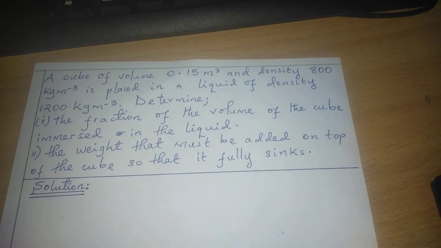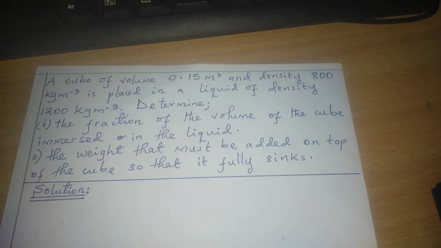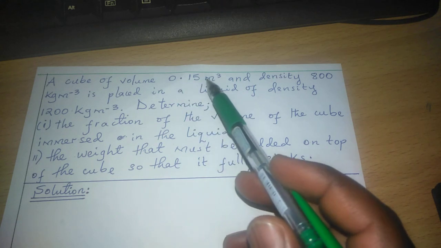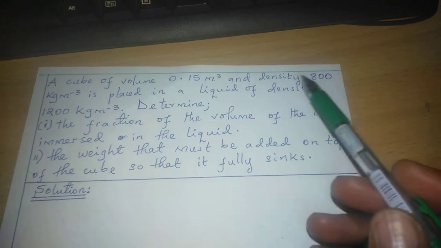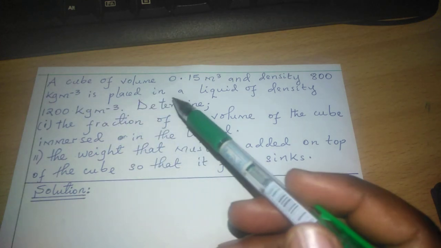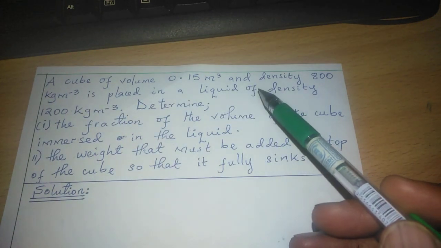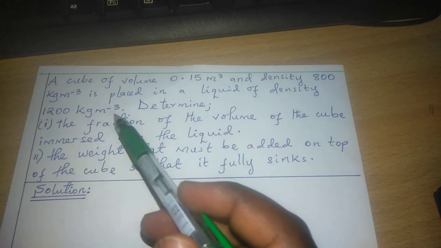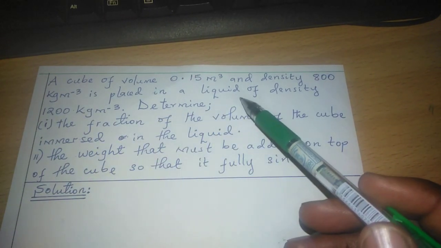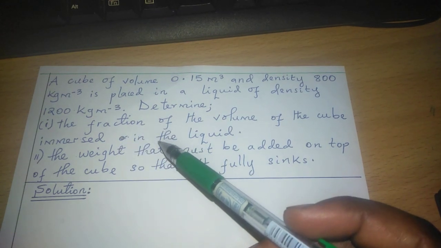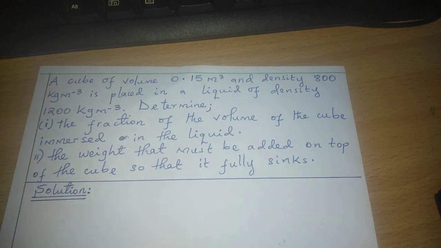We're going to do a paper 1 question here from floating and sinking. The question is telling us that a cube of volume 0.15 meters cubed and density 800 kilograms per meter cubed is placed in a liquid of density 1200 kilograms per meter cubed. Then we are told to determine, part 1, the fraction of the volume of the cube immersed in the liquid.